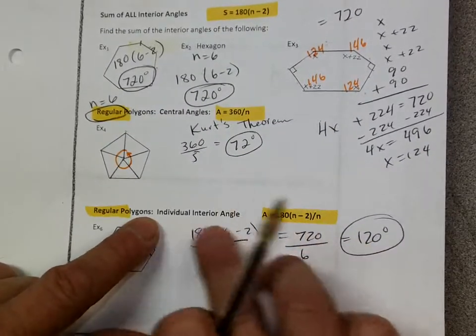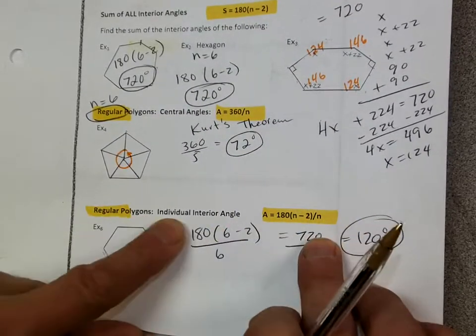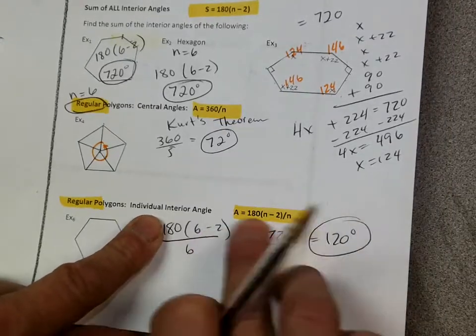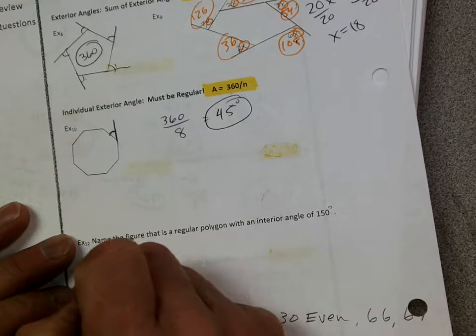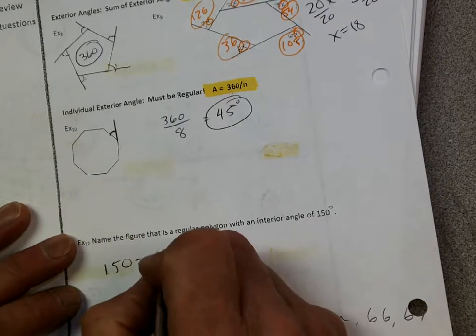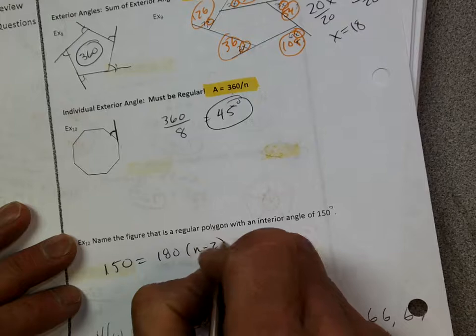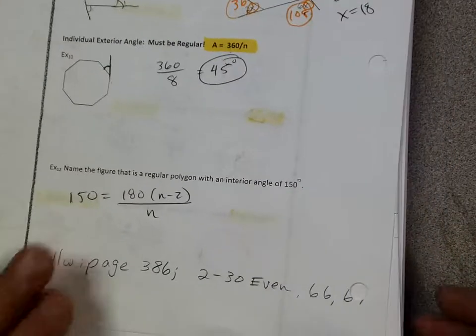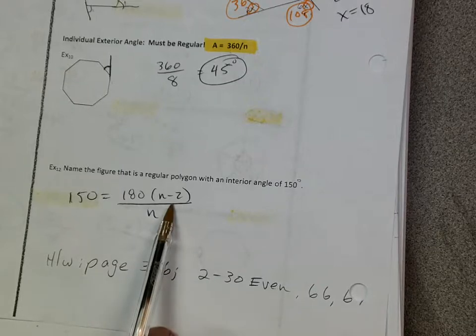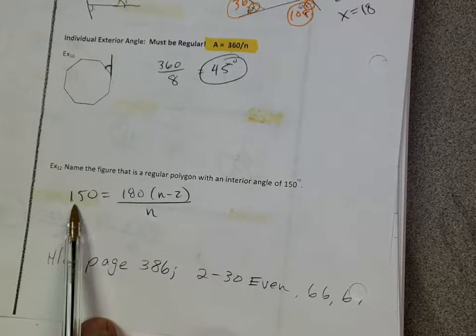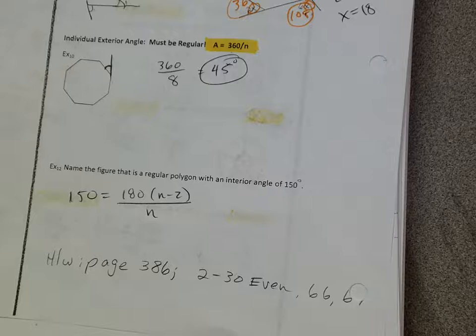So, regular polygon, individual interior angle. So I'm going to use this formula, okay? I know that my 150 is equal to 180 times n minus 2 divided by n. So one of these figures, n would be the number of sides, whether it's an octagon or a pentagon or a septagon or who knows, one of these figures, the answer is going to be 150. So let's just back it up and solve.